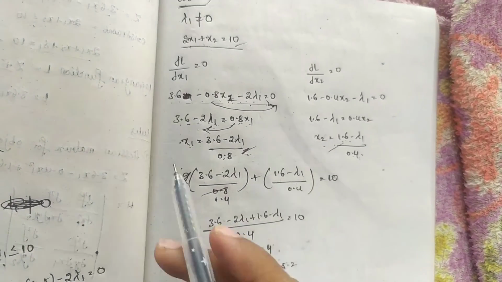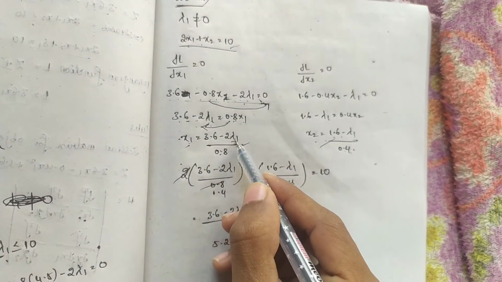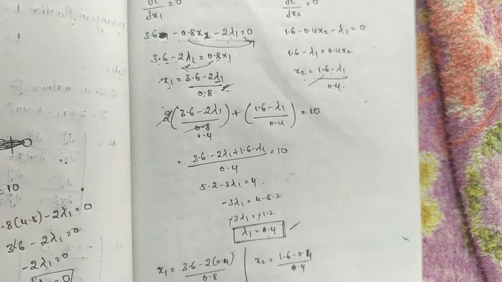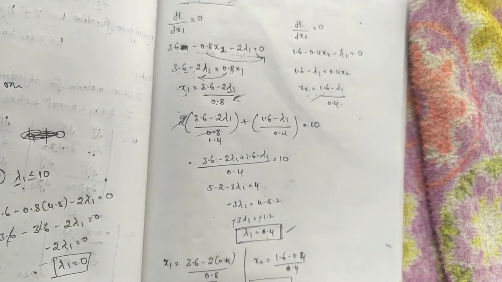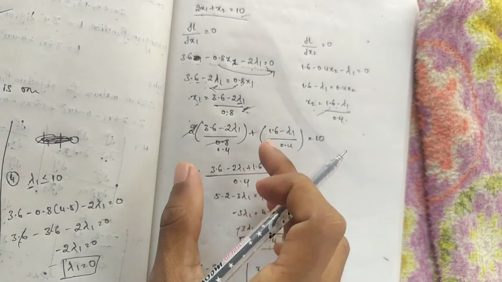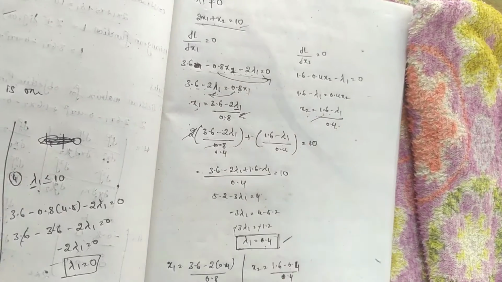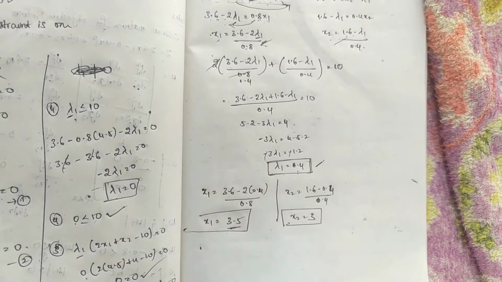We didn't know the x1 value and x2 value, so in the lambda 1 place we substitute the lambda 1 value. We get x1 equals 3.5 and x2 equals 3. By substituting the lambda value in these two equations we get the x1 x2 values. Now we have to check that the conditions are satisfied.